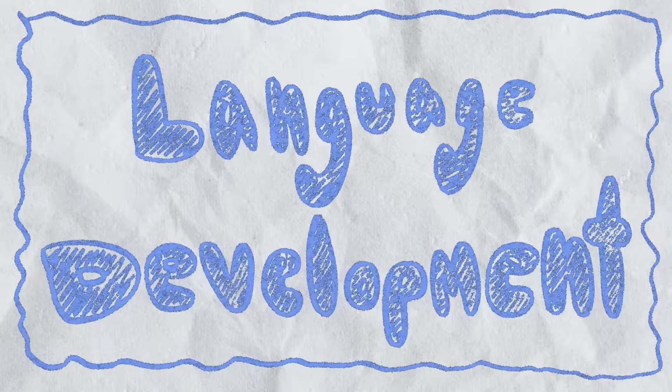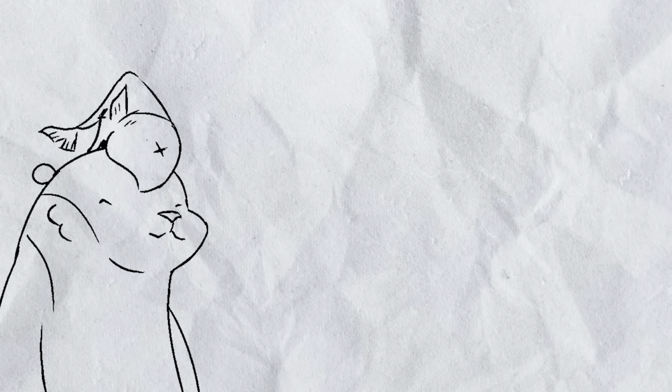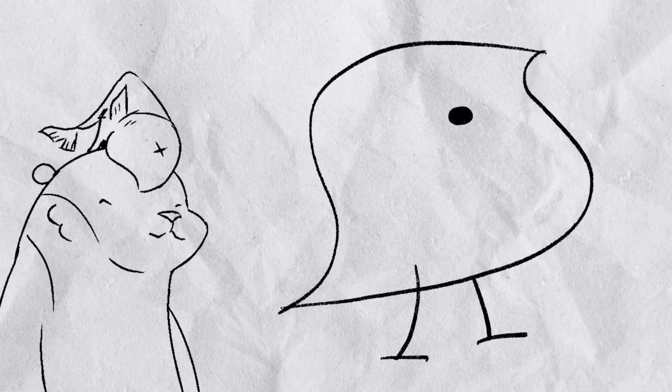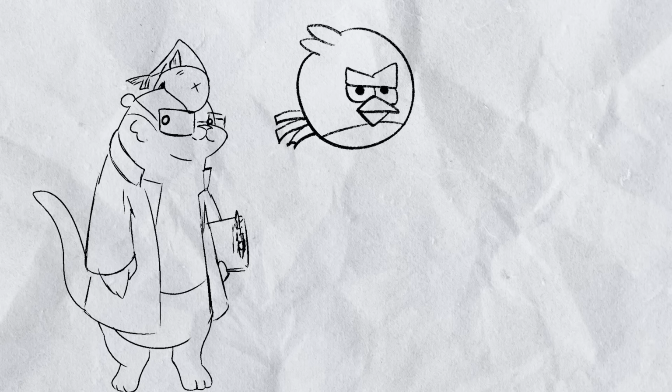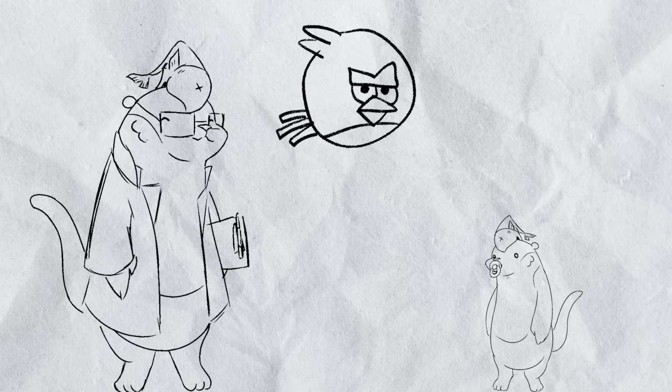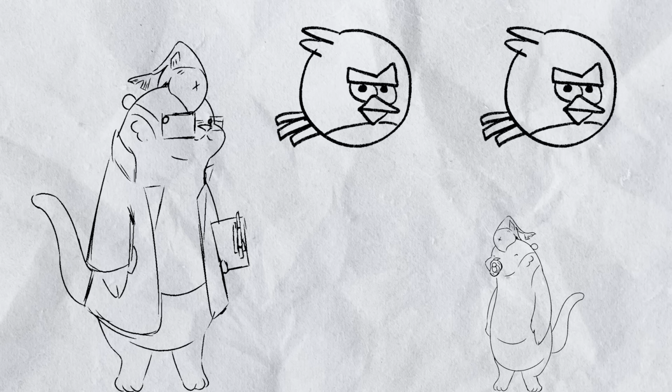This is the study of how babies and children develop language. One of the most famous experiments in language development, and in fact the most famous experiment in all of linguistics, is the WUG test. During this experiment, they would show a picture of a bird to a child, then ask that child what it was out loud. Then they would show a picture of 2 birds and the child said, birds.